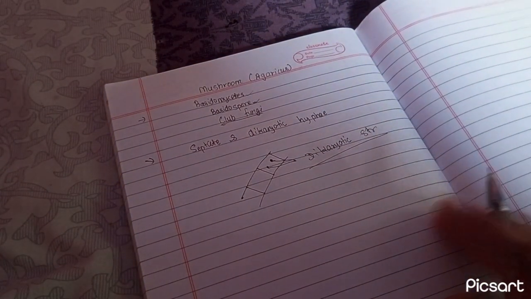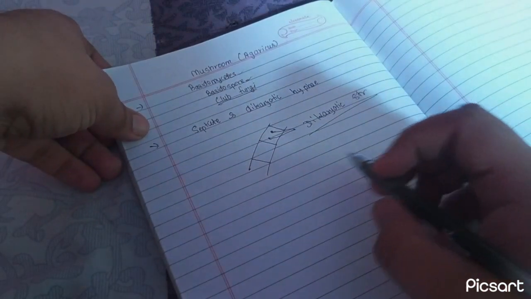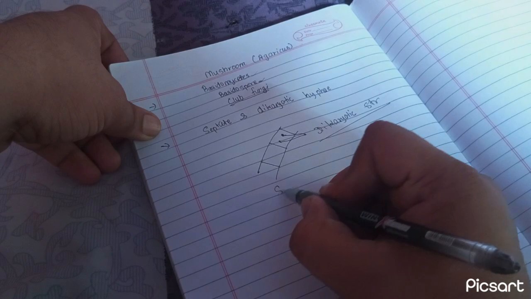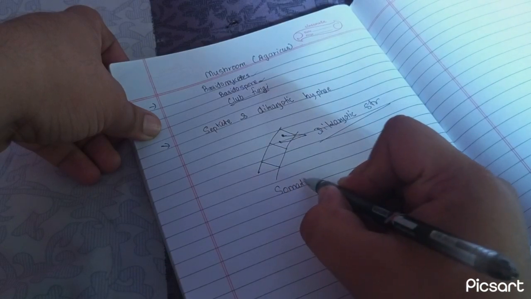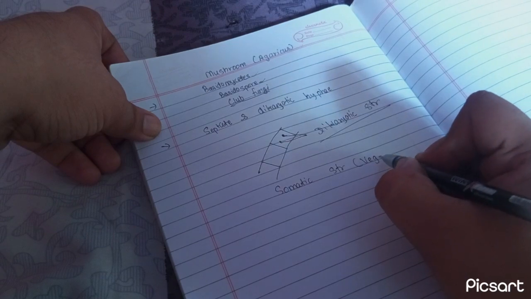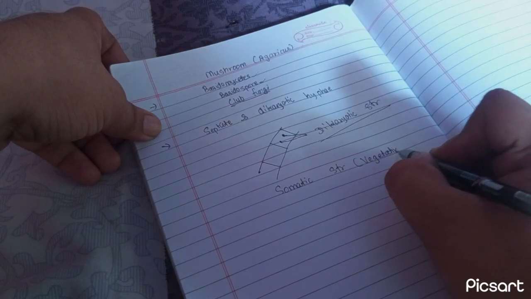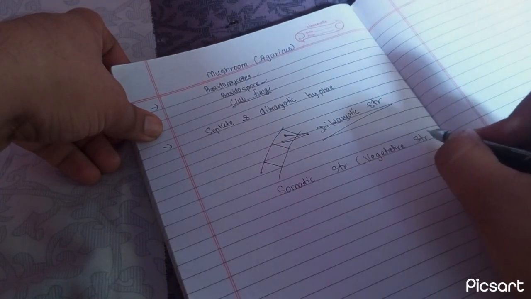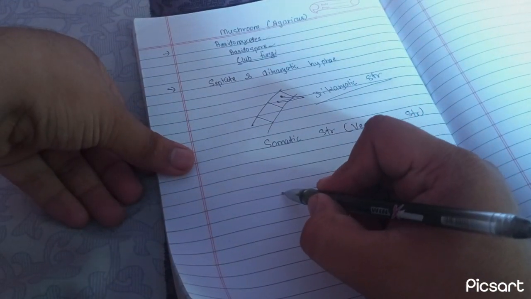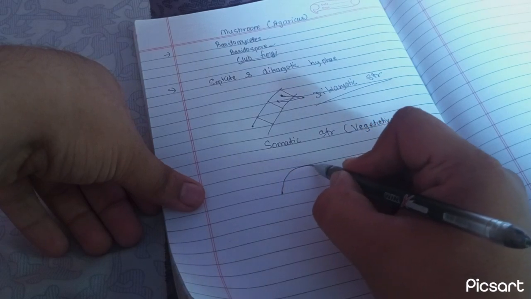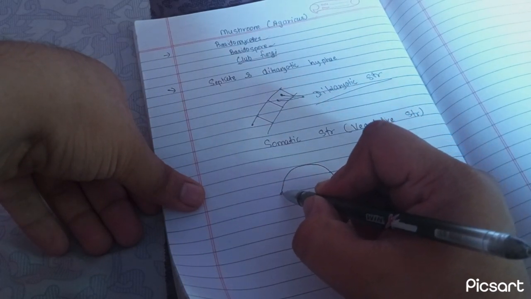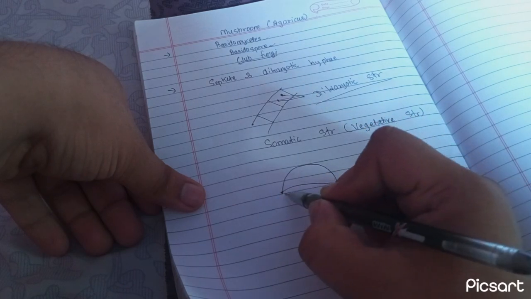So let's talk about somatic structure, or vegetative structure. We can see mushroom like an umbrella, like this.